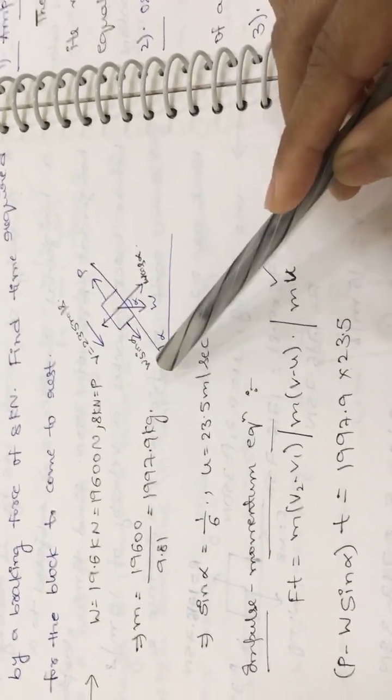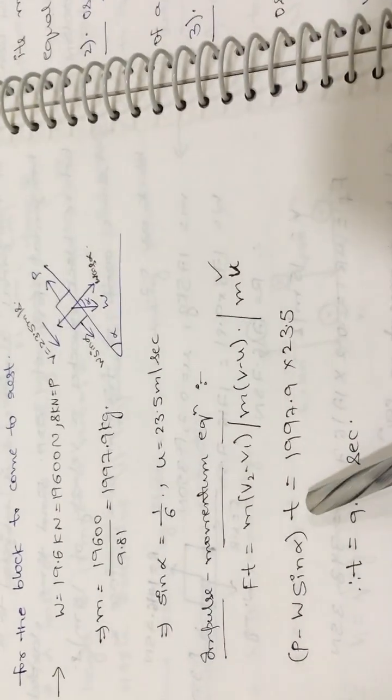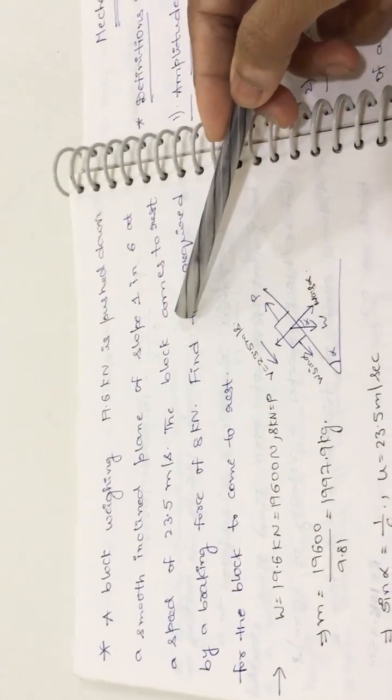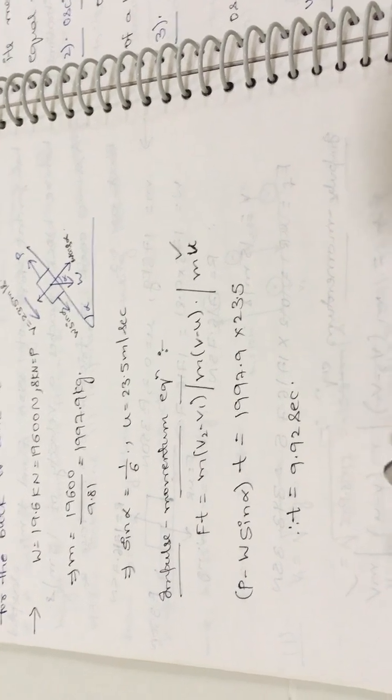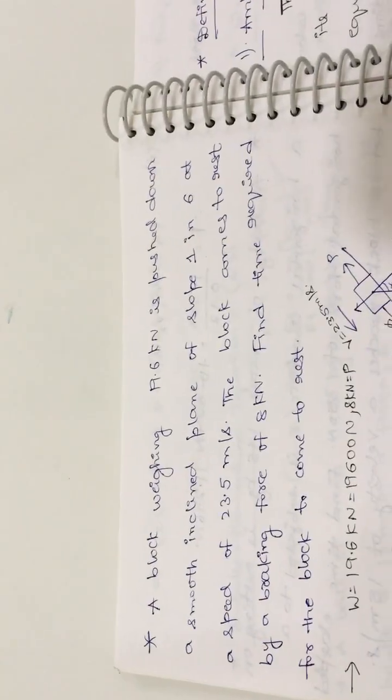So in place of the F, you will get two forces according to the sign convention. So plus P minus W sin alpha into T is equal to m into u. Make T the subject and substitute all the values from the problem. You will get the time value as 9.92 seconds. So this is our problem.